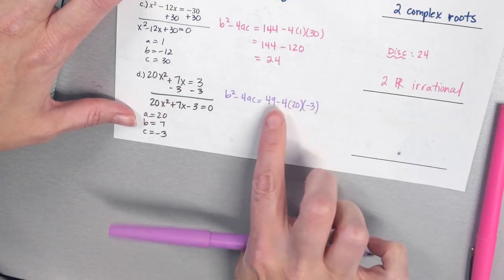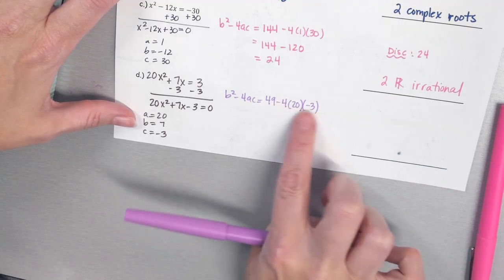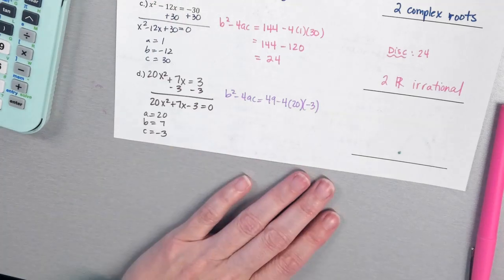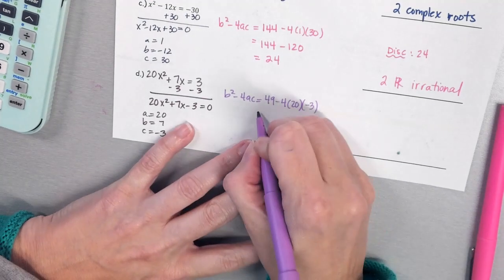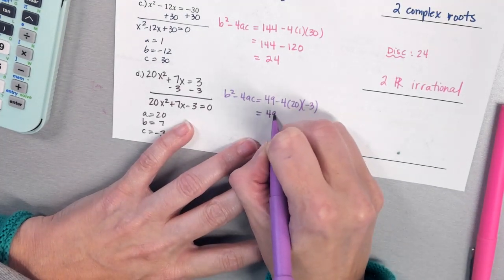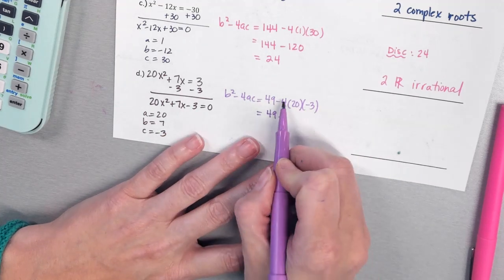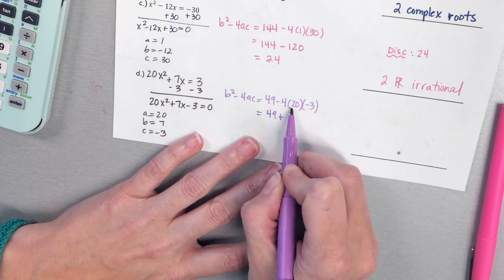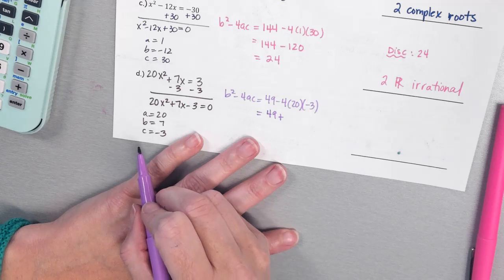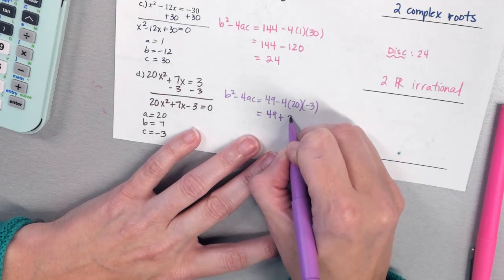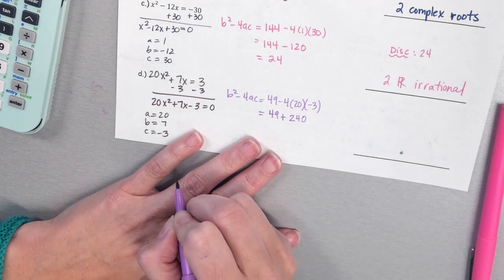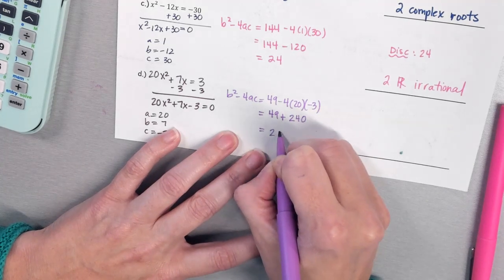Now, in this one, you have a negative times a negative, right? So when you do a negative times a negative, that's going to end up being what? A positive. Okay, so negative 4 times 2 is 8, so this is negative 8 times negative 3. What's 8 times 3? 24, so it's 240. Okay, so then you get 289.